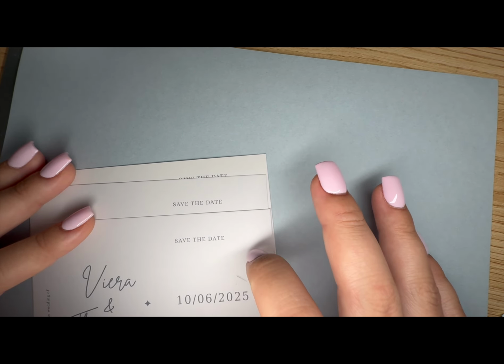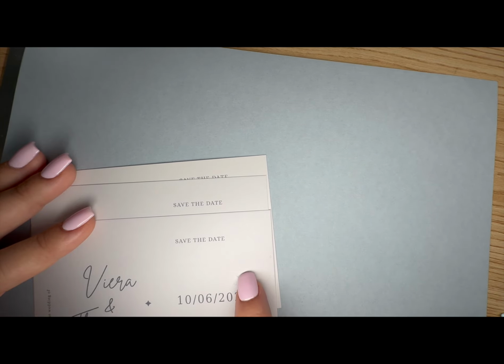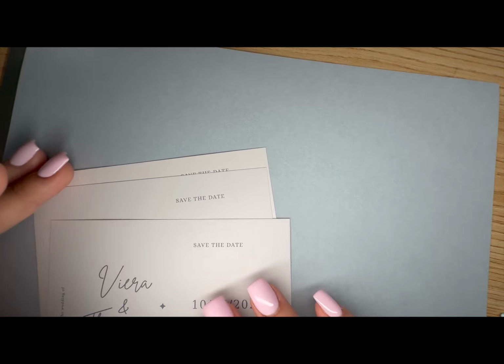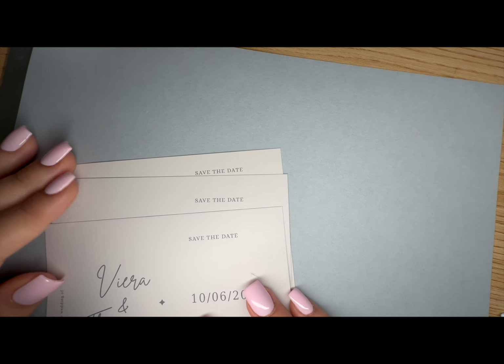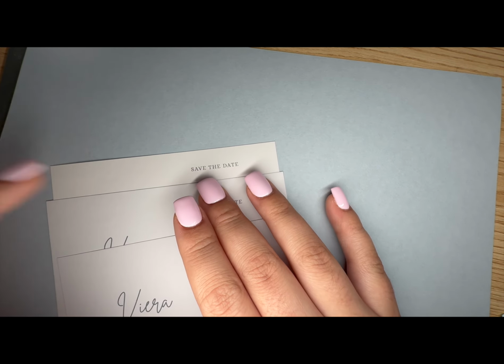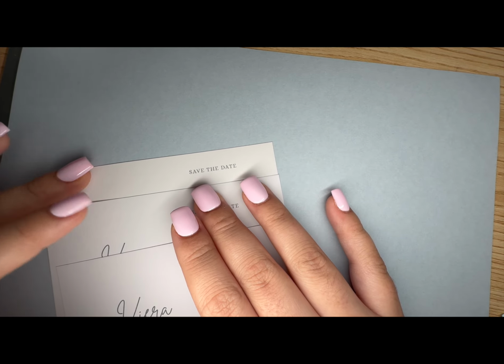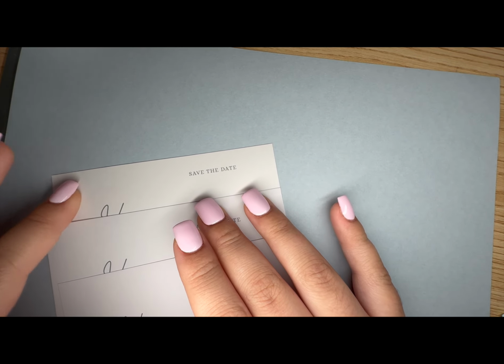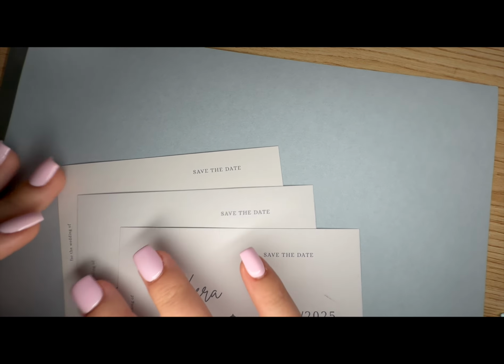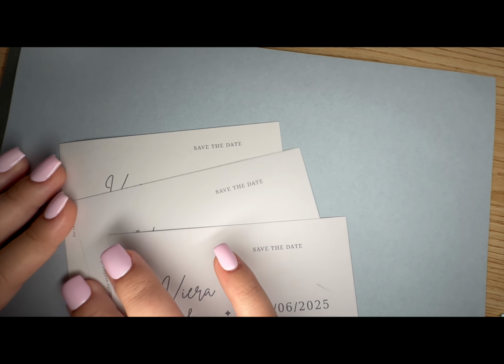They didn't have crop marks, so I kind of had to just guess. Here, I think I marked it with something, my finger, probably. That's why I prefer using PNG or the PDF file. I'm using this against this blue background so you can see the difference.